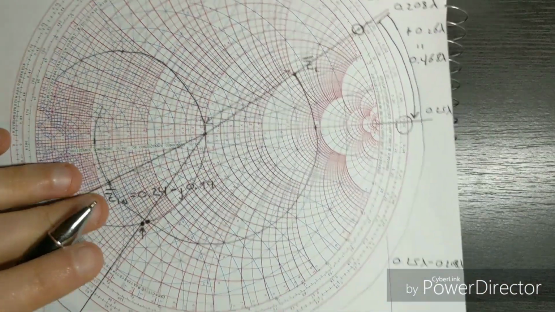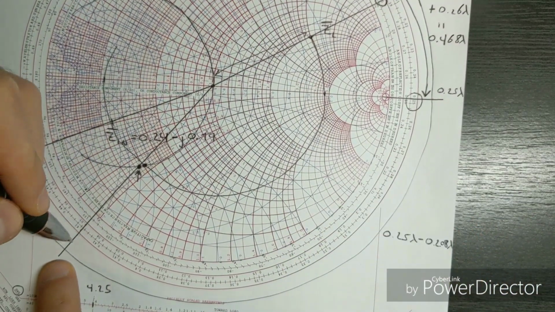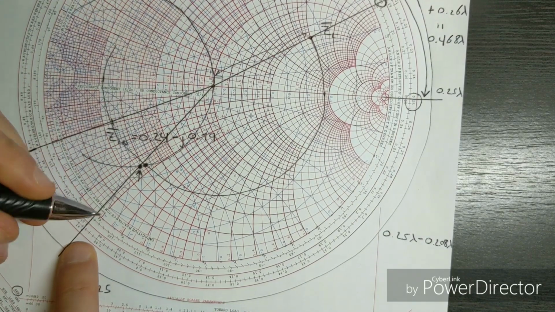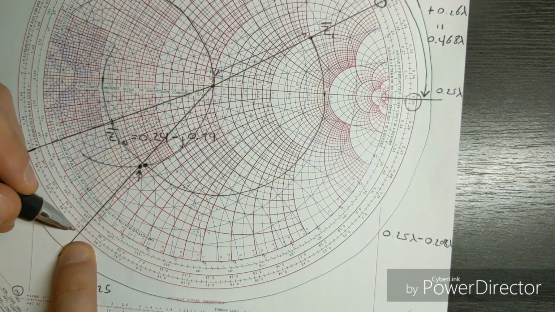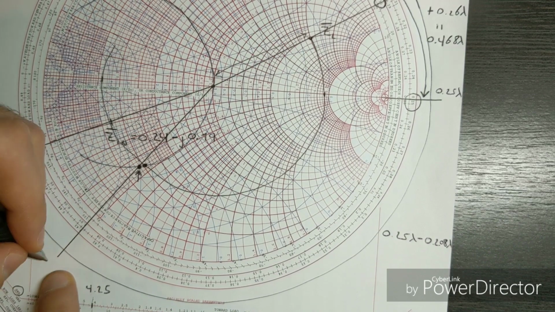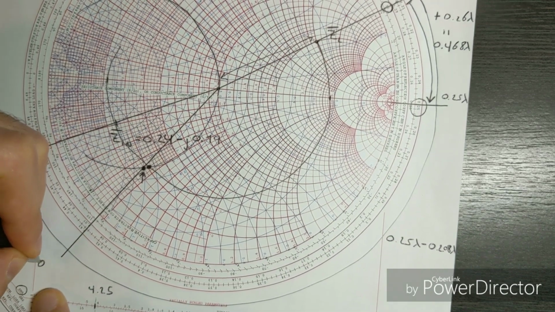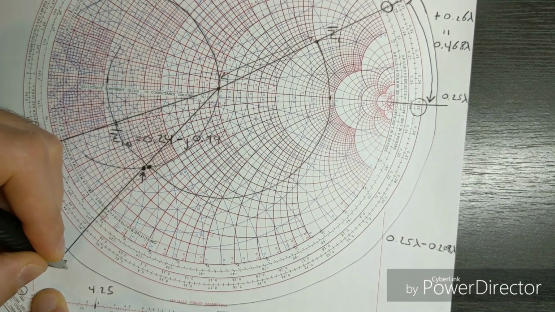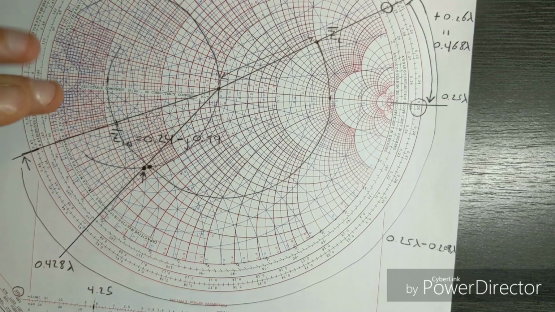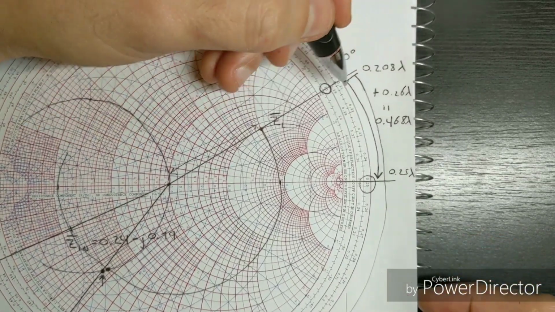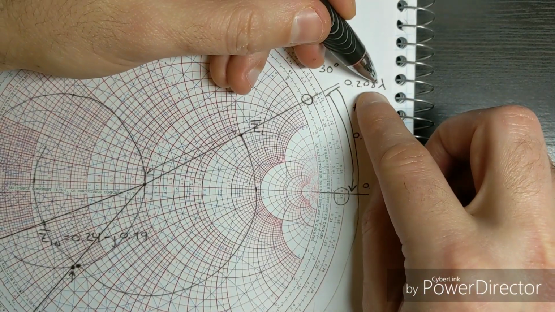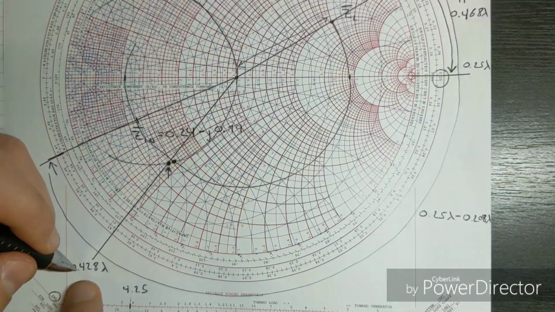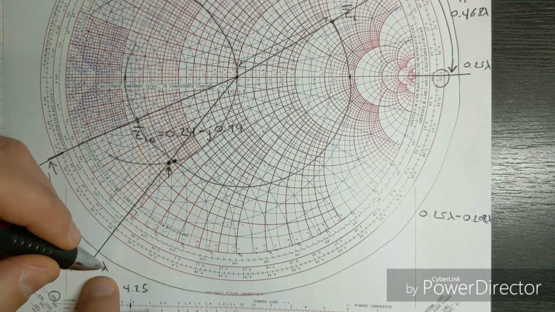All right. And now we're going to figure out what's the distance from the load where we're going to put our stub, right? So here we read that this value here is about 0.428 lambda. So now we start at our initial point, 0.208 lambda, and we're going to end up at our point of 0.428 lambda.